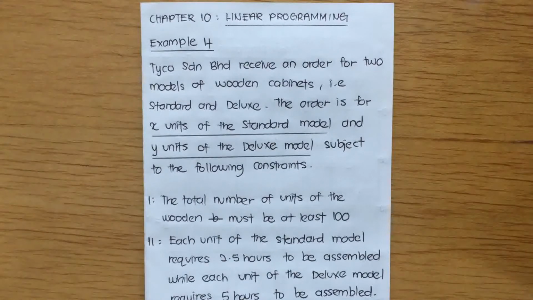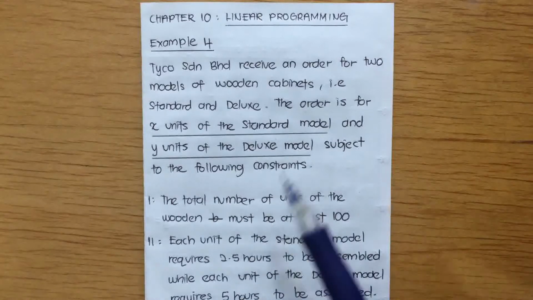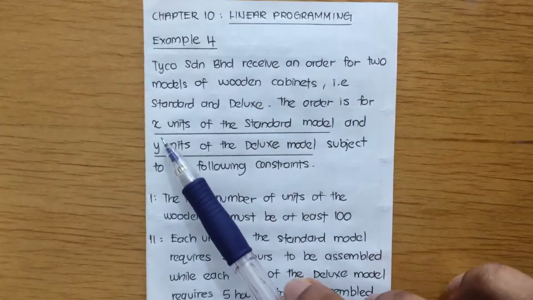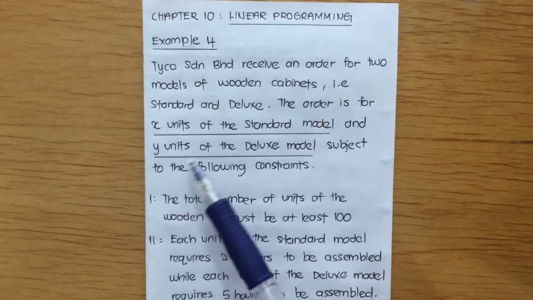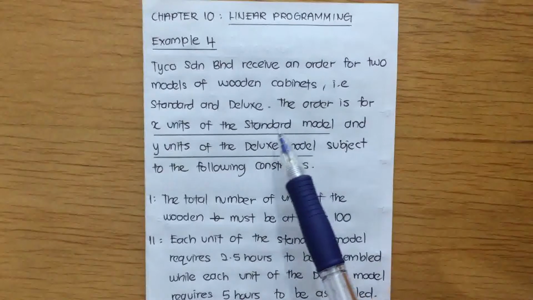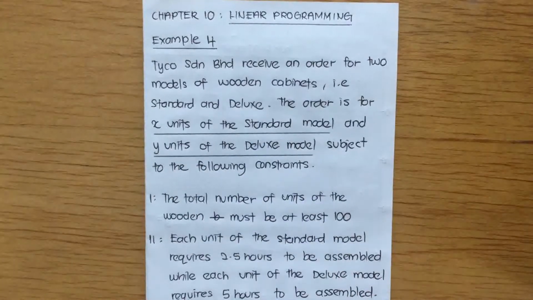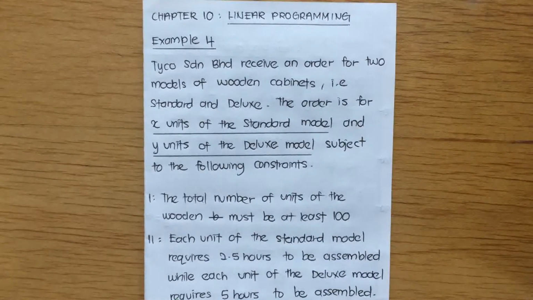Alright, let me read the question now. Tycho Sindirihan Berhad received an order for 2 models of wooden cabinets, which is Standard and Deluxe. The order is for X units of the standard model and Y units for the deluxe model subject to the following constraint. Whenever you meet this type of statement, I want you to underline this, which means X unit for standard model and Y unit for deluxe model. So from now onwards, we're going to represent X and Y as standard and deluxe respectively. Let us continue to read the remaining question.